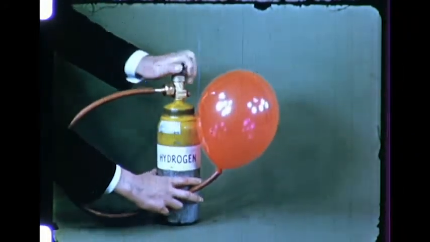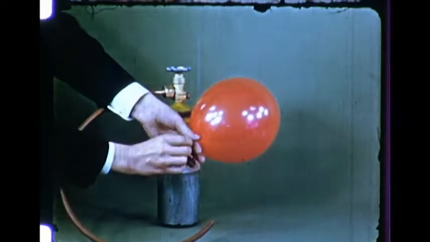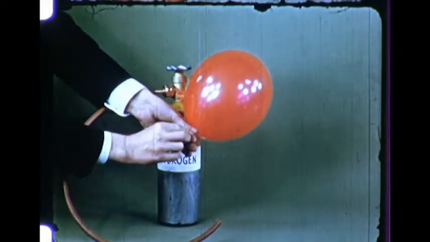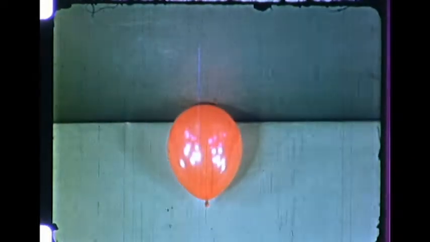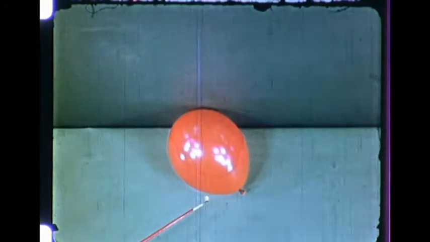While liquid vapors are heavier than air, most combustible gases are lighter than air. We fill a balloon with hydrogen and release it. Since hydrogen is lighter than air, it ascends to the ceiling. This shows that in ventilating rooms where gases may accumulate, the air must be drawn from the top of the room.